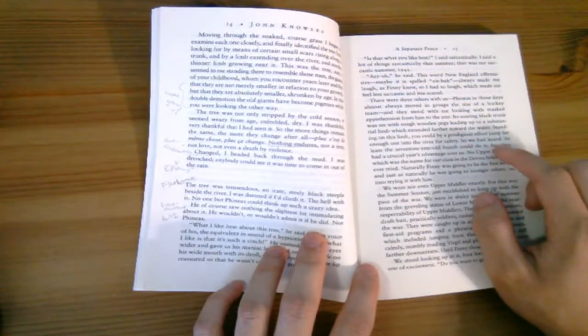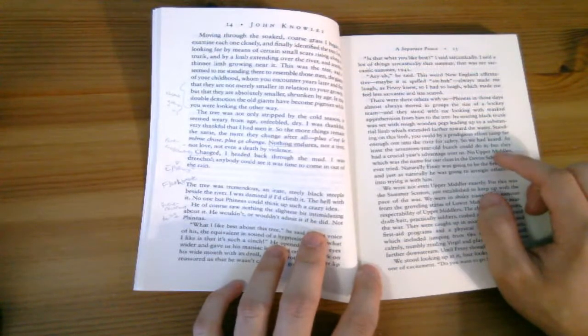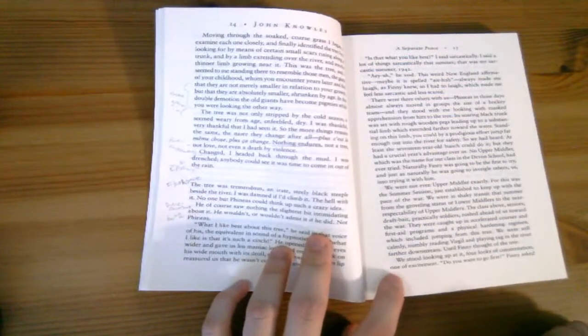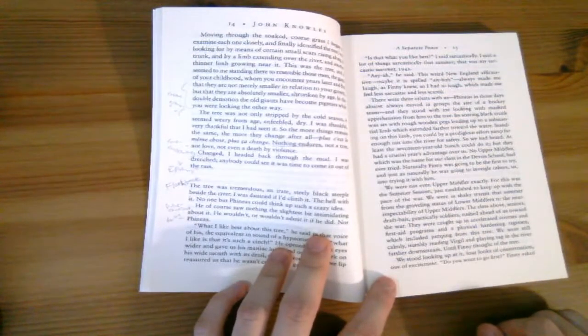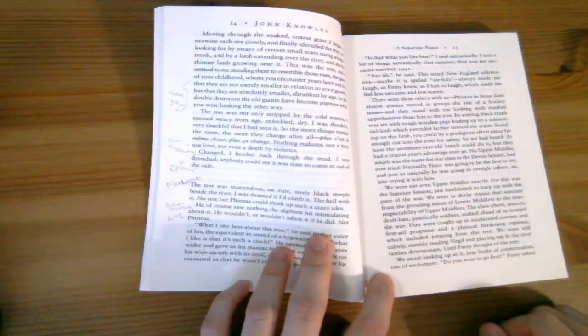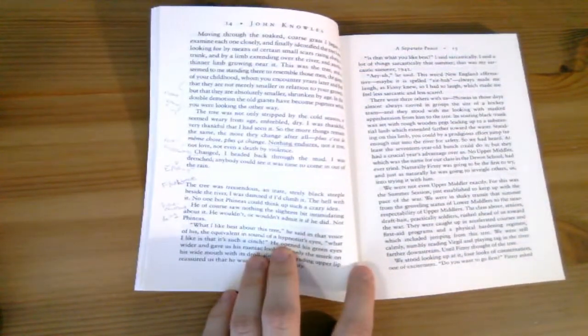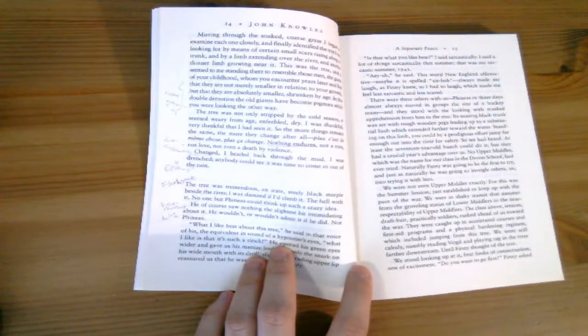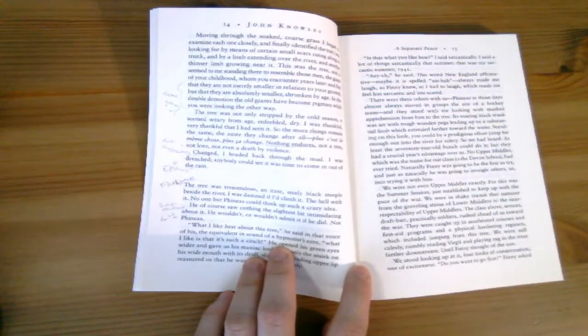So we had heard, at least, the 17-year-old bunch could do it, but they had a crucial year's advantage over us. So we know he's 16, which means he's 31 previously. No upper middler, which was the name for our class in the Devon school, had ever tried. Naturally, Finney was going to be the first to try, and just as naturally he was going to inveigle others, us, into trying it with him.